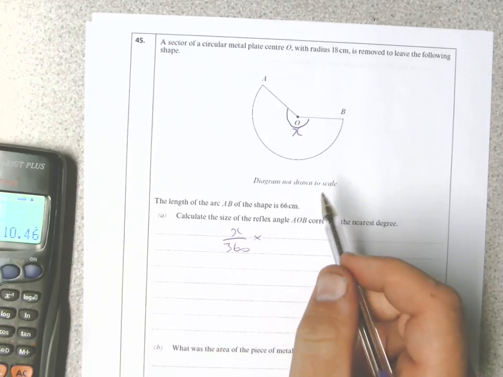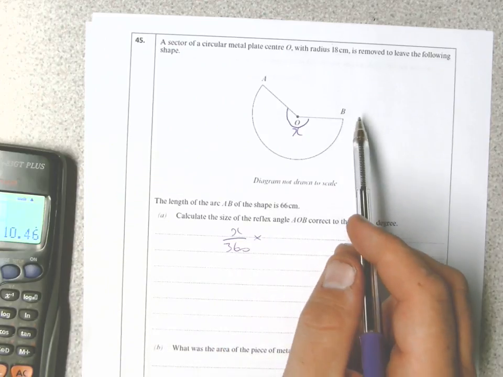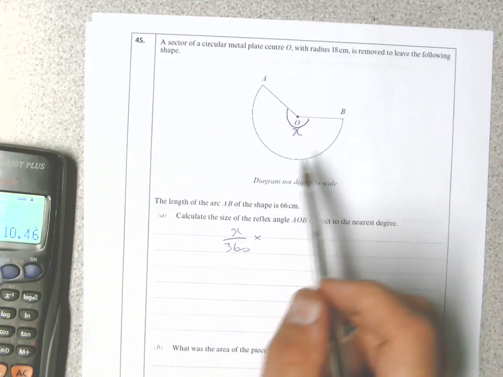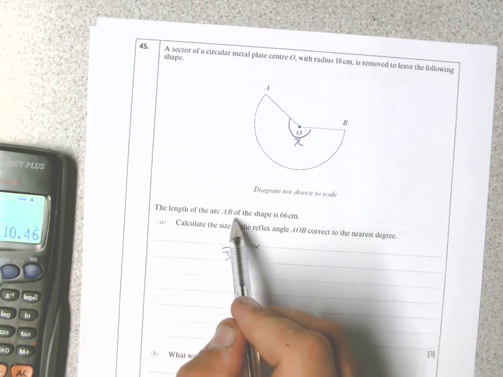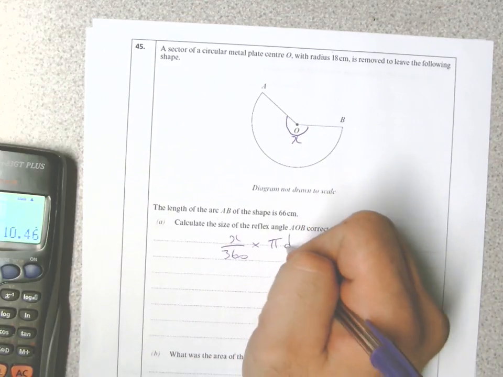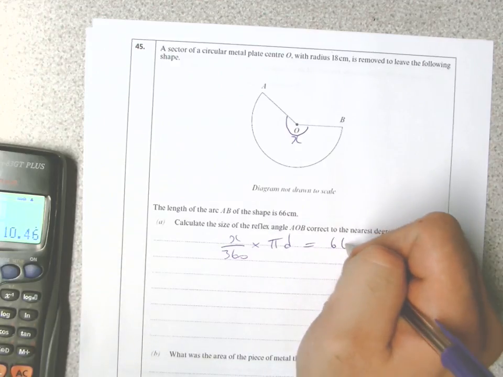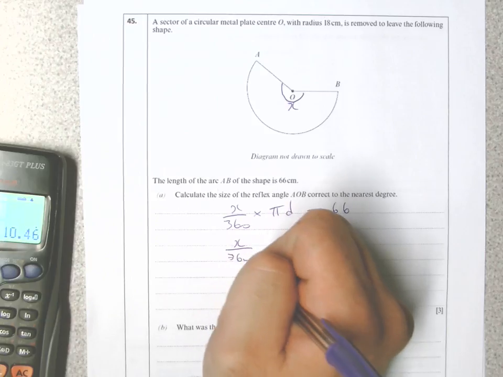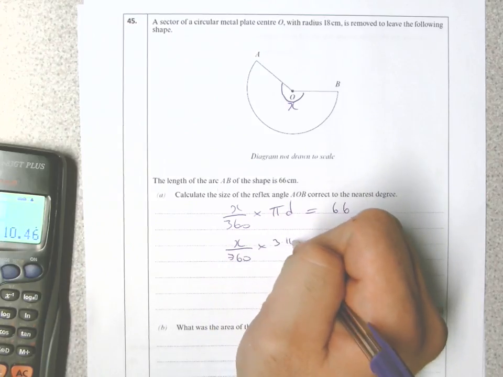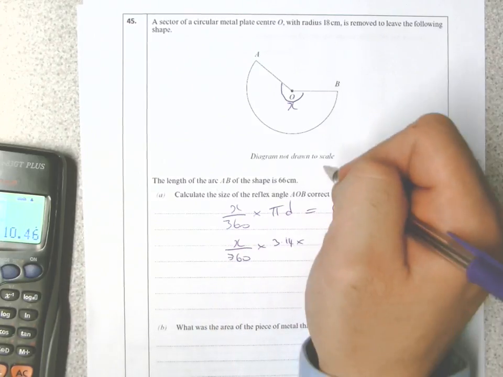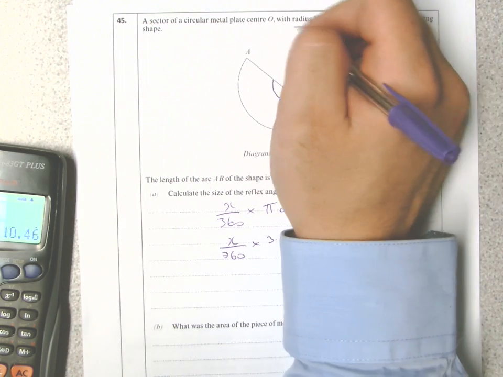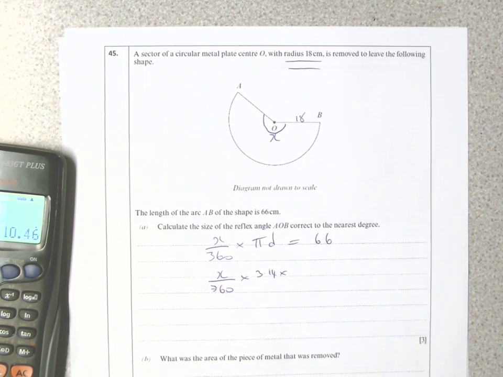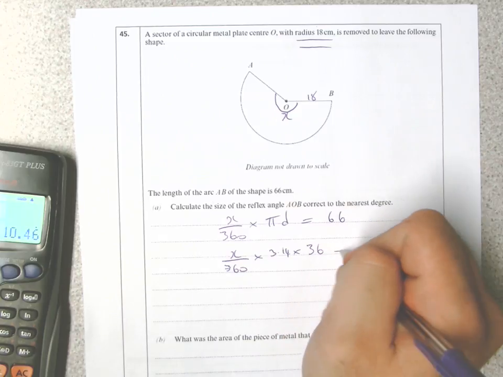And we're timesing it by now. Well, we've got to decide whether it's the area formula or the circumference formula. And if you look here, it says the length of the arc AB, so it's the circumference formula. Of course, that comes to 66. So it'll be x over 360 times 3.14 times the diameter. Now, the radius 18, is it? Yeah. Okay, radius is 18. So the diameter is 36.